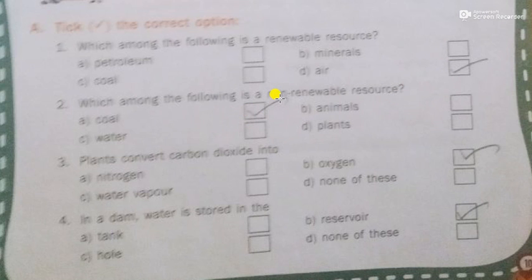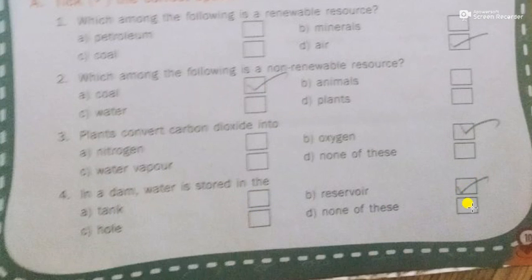Plants convert carbon dioxide into: nitrogen, water vapor, oxygen, none of these. Oxygen is the right answer. In a dam, water is stored in the dash: tank, hole, reservoir, none of these. Reservoir. Fine. So this is the right answer.